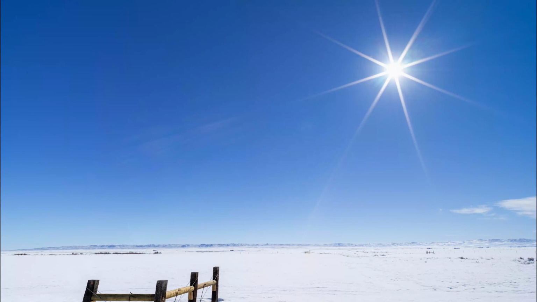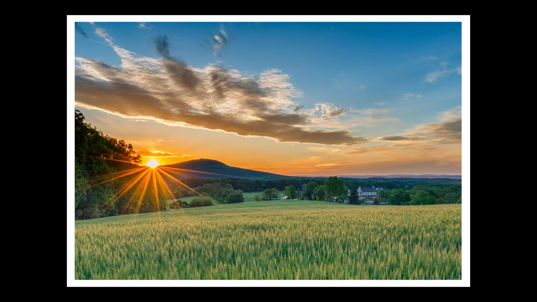First, what is a sunburst? Well, it's an image of the sun where it appears as a small dot surrounded by star-like rays. Those rays are diffraction spikes created by the aperture blades of your lens when the aperture is made small. A sunburst can add a touch of drama and magic to your shot, and best of all, it's not difficult to do. I've got some awesome tips lined up for you, so grab your camera and let's get started.